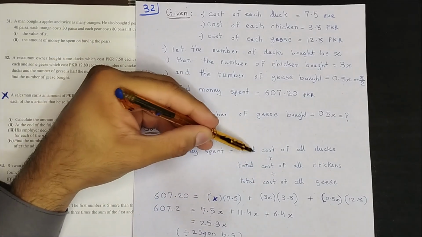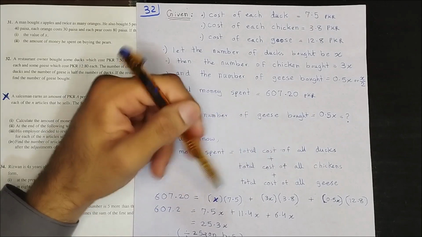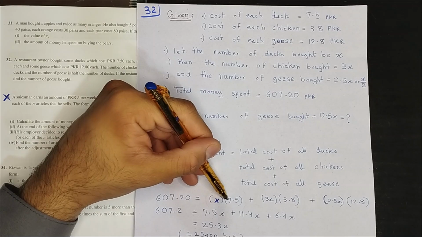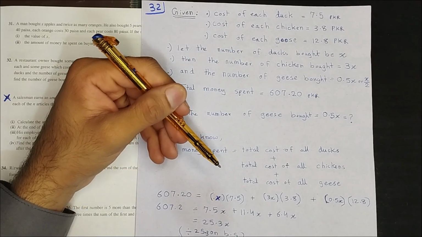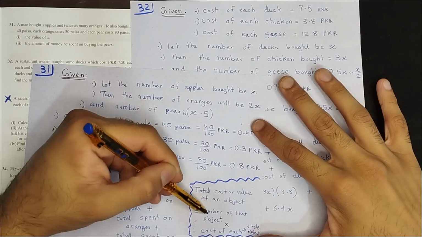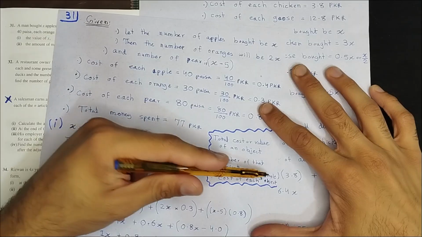So we're going to first find them individually. The total cost of all the ducks is going to be the number of ducks multiplied with the cost of each duck, just like we did in the previous question. What did we say in the previous question? The total cost is equal to the number of that object multiplied with the cost of each.